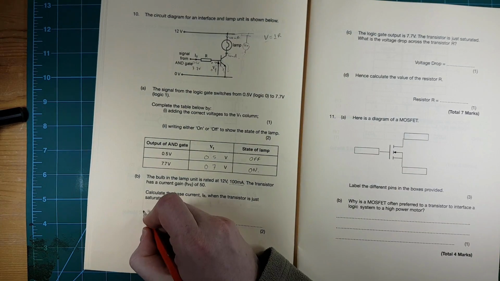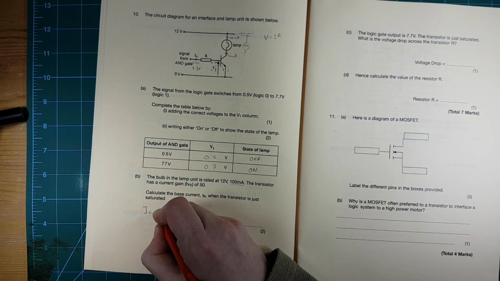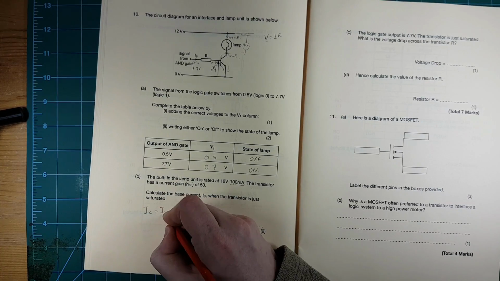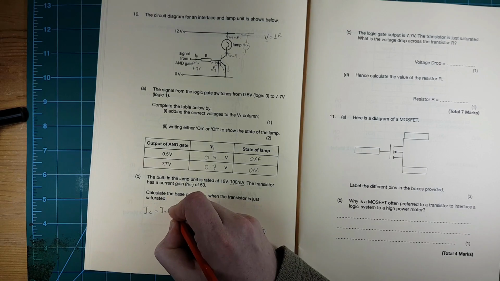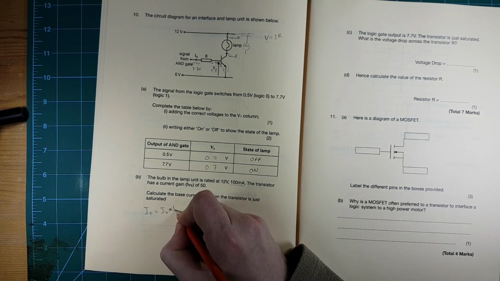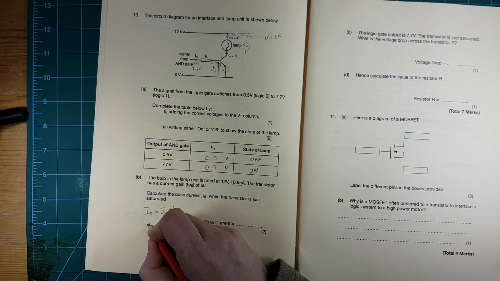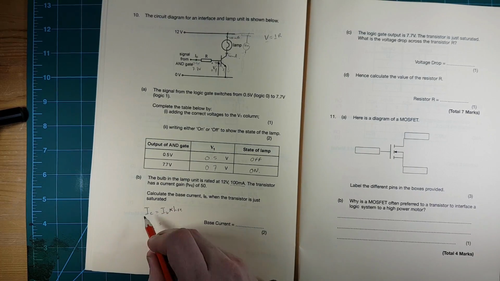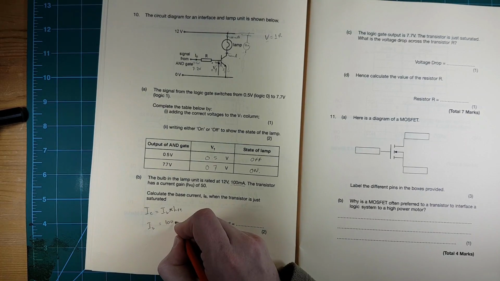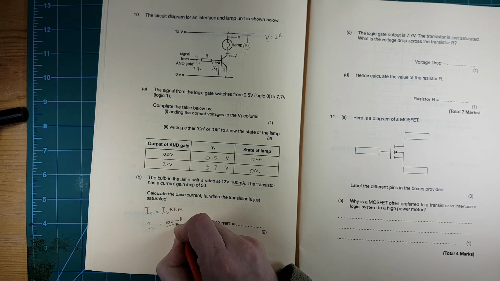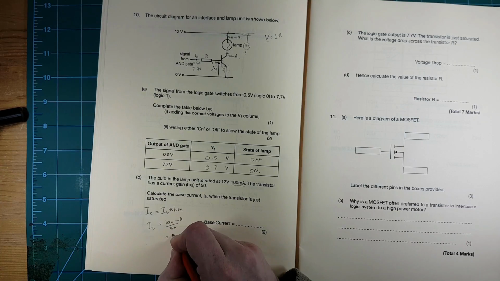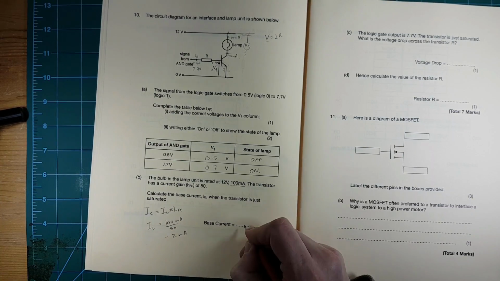And the equation is that IC is equal to IB times by HFE. So IB is equal to IC, which is 100 milliamps, divided by 50. That's equal to 2 milliamps.